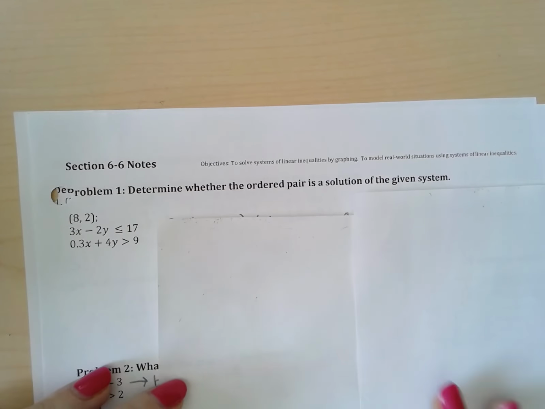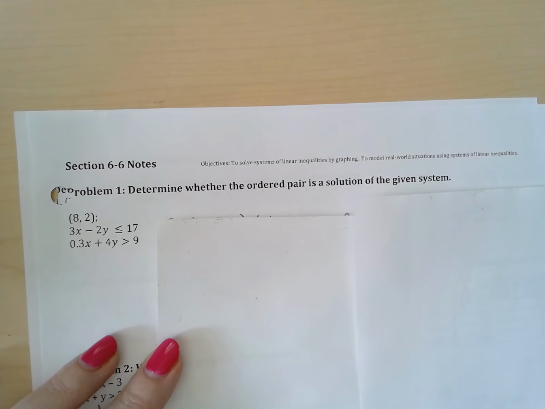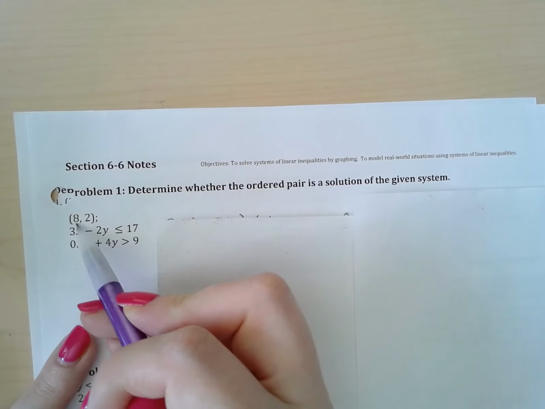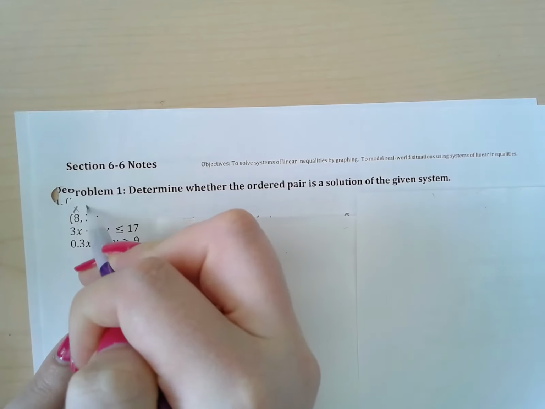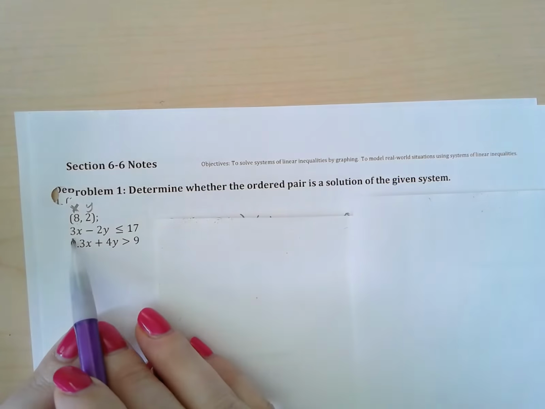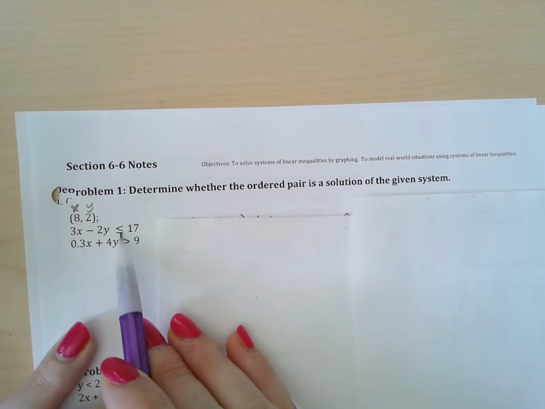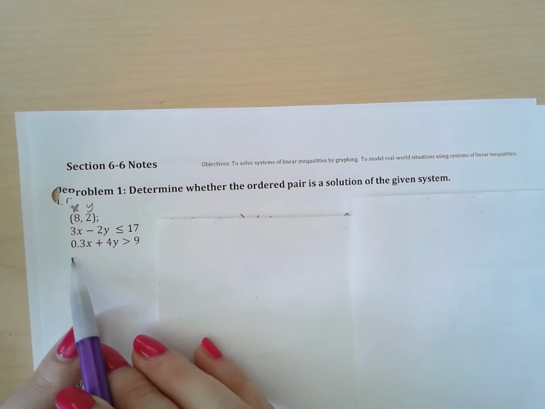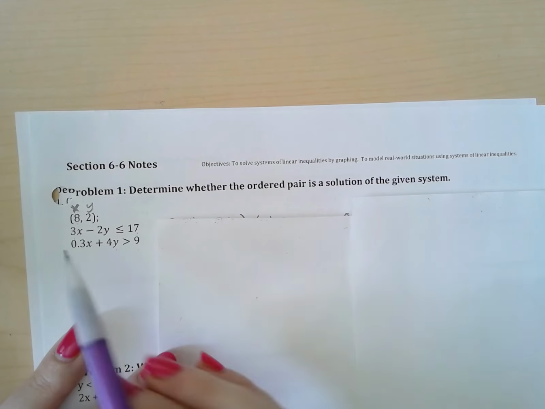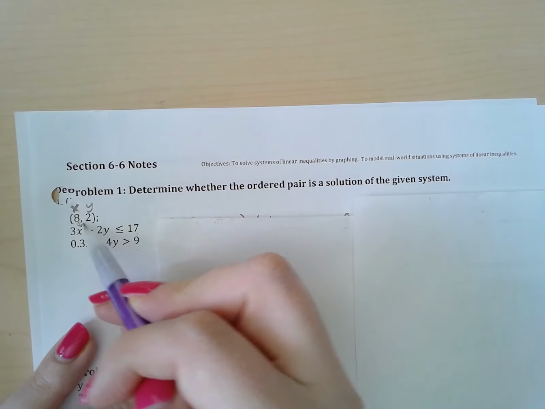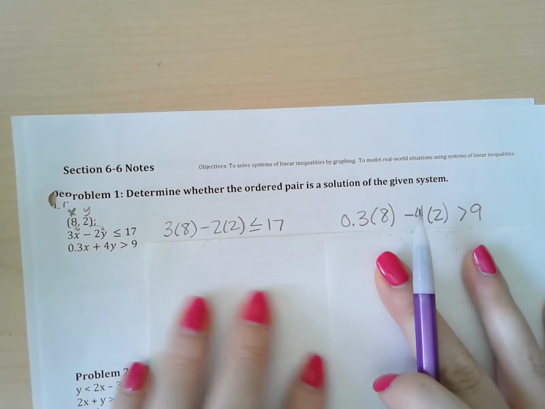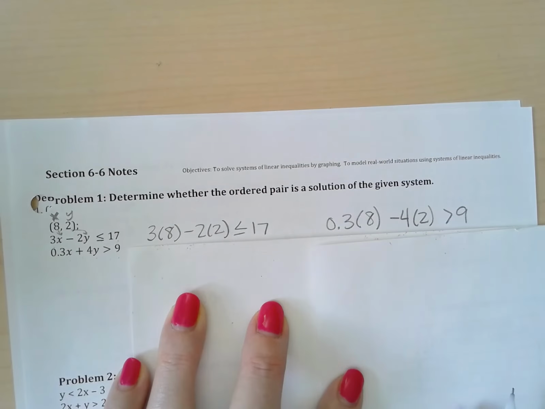So problem 1 says determine whether the ordered pair is a solution of the given system. The ordered pair we're given is 8 and 2, so that's the x and the y that we're going to have to plug in. Now our inequalities are 3x minus 2y is less than or equal to 17, and 0.3x plus 4y is greater than 9. So I'm just going to go ahead and plug in 8 for the x and 2 for the y on both inequalities.